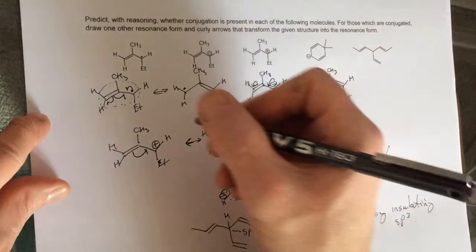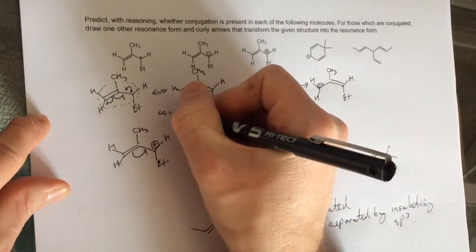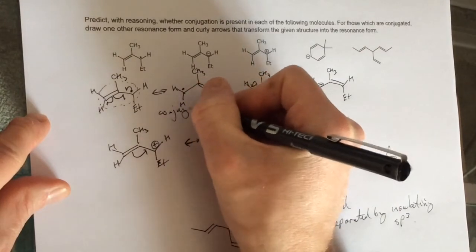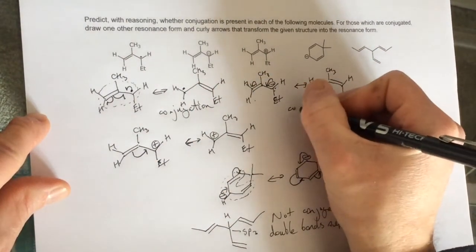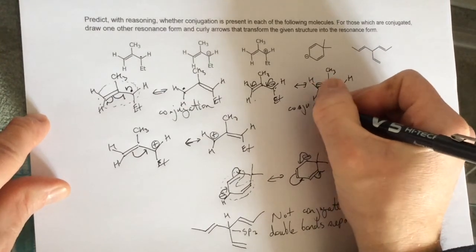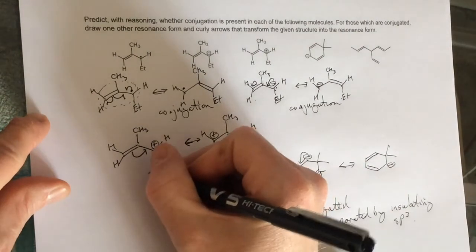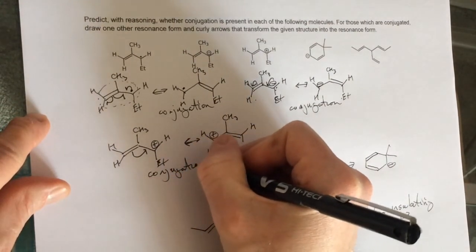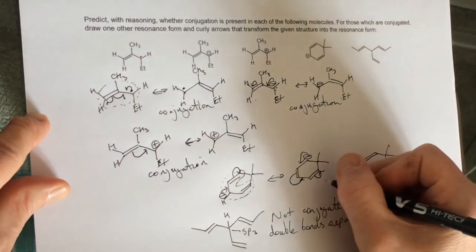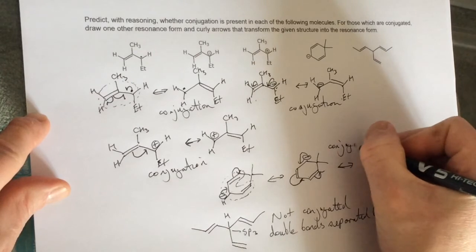So in the top system, we definitely had conjugation. And there we also had conjugation. There we had conjugation. And there we had conjugation.